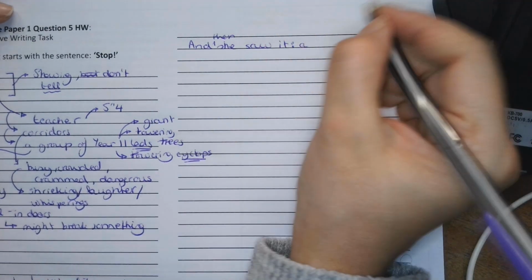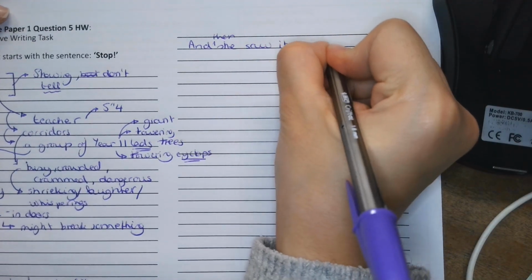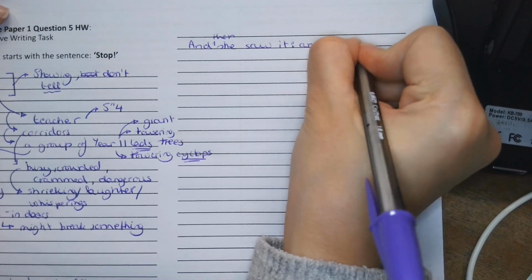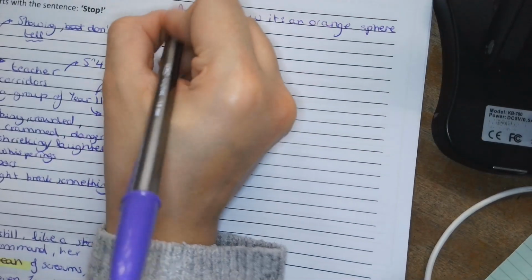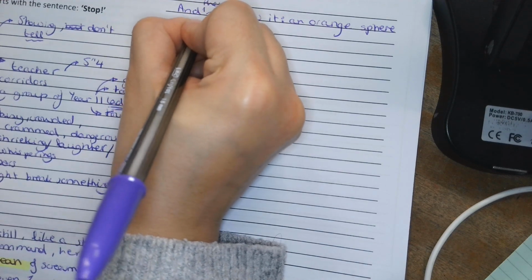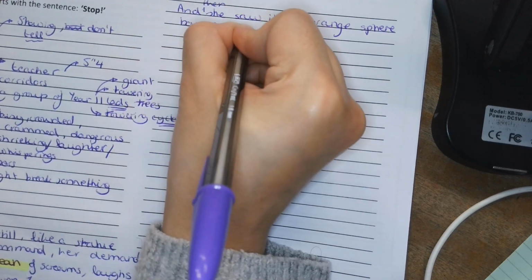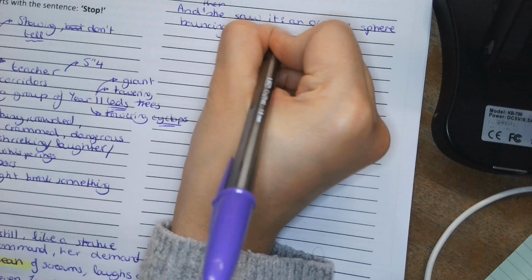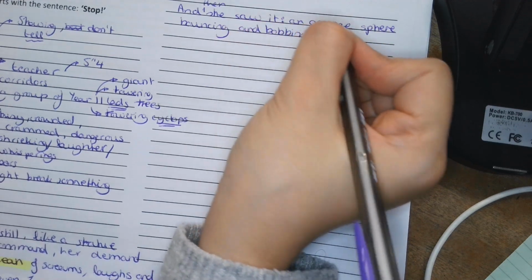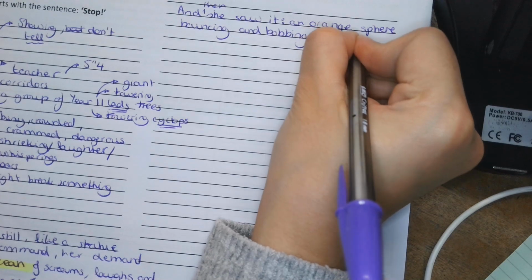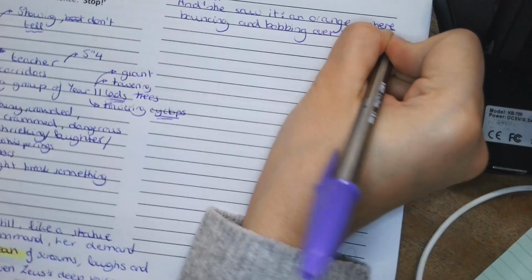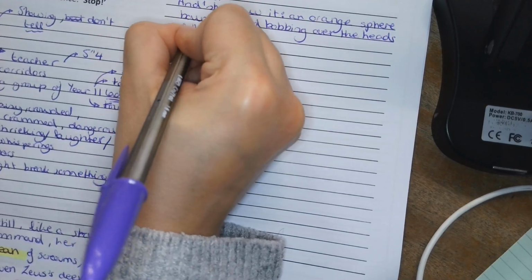It's orange, isn't it? An orange sphere bouncing and bobbing over the heads of the crowds.